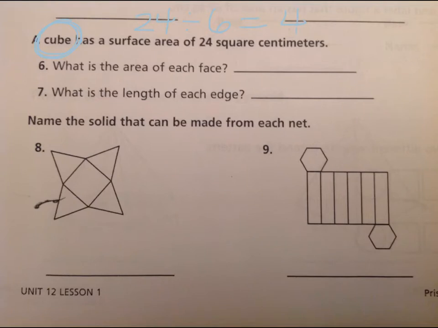So you're getting 4 for, if this is your cube, which I'm going to draw down here, that means this side is 4, this side is 4, this side is 4, and then the sides that you can't see in my drawing, if you think about a dice, are also 4 to get you a total of 24. So the area of each face is 4 centimeters squared.